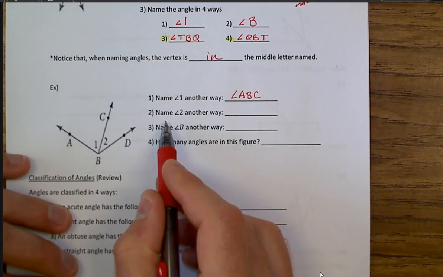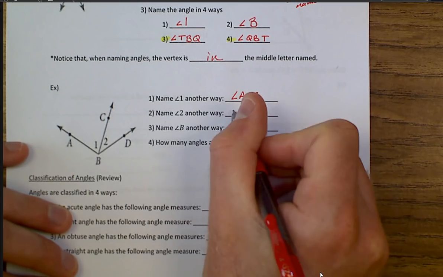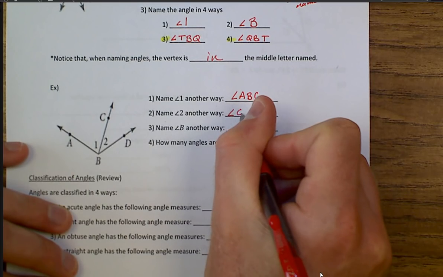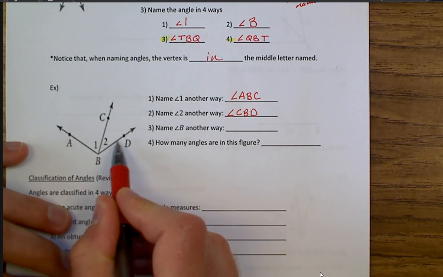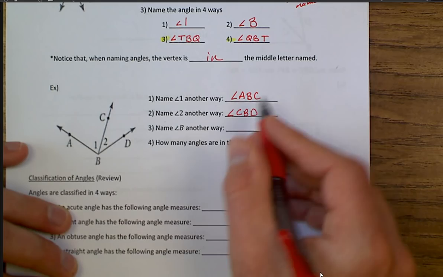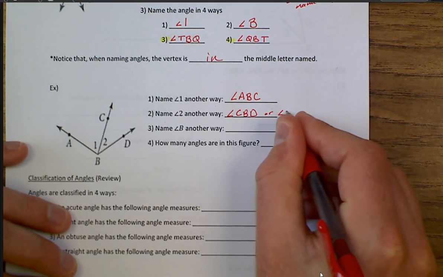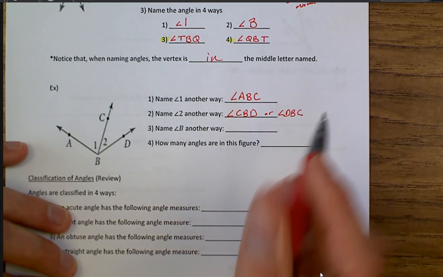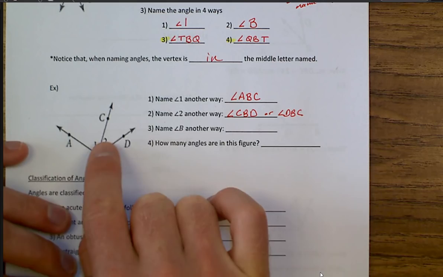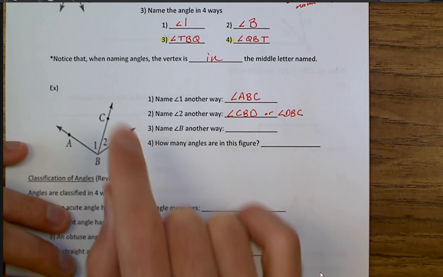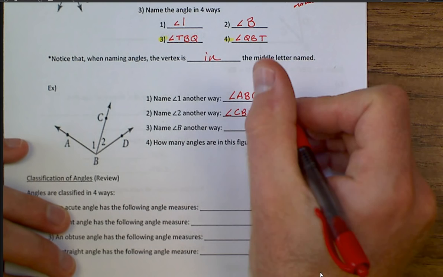Angle 2, say its name in another way. I could name this angle CBD. So angle 2 is right here. I could go CBD. Now I could also call this, I'm going to say or, DBC. Angle DBC. I always tell students just trace with your finger. If I want to talk about angle 2, you just trace around the number 2. D, then B, then C, or CBD.